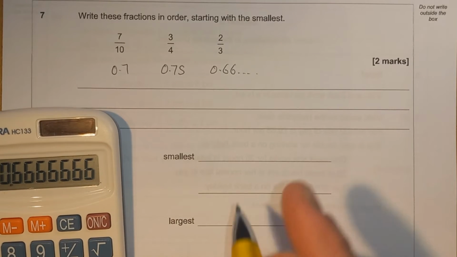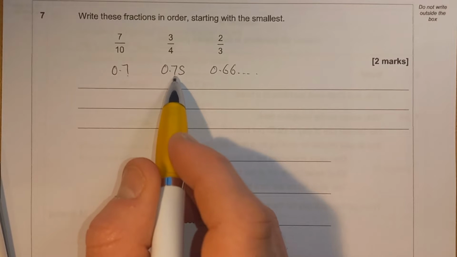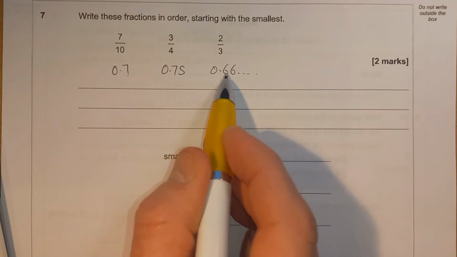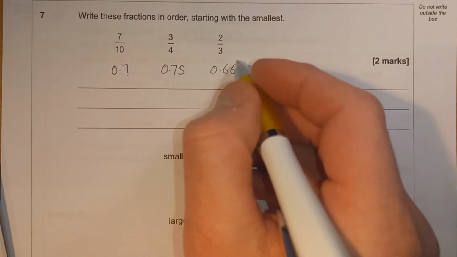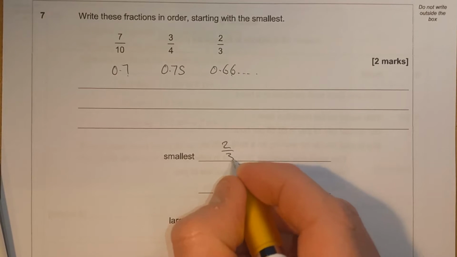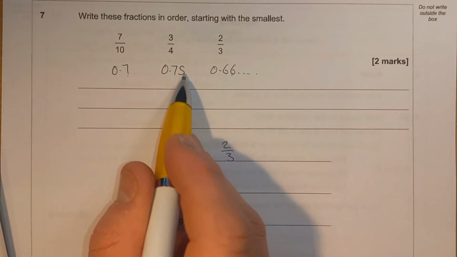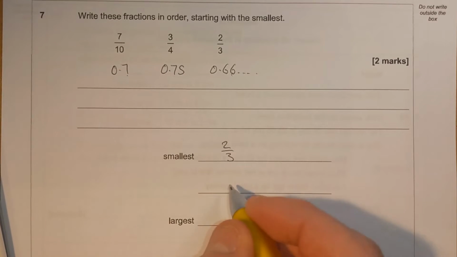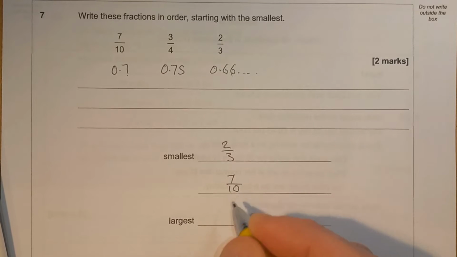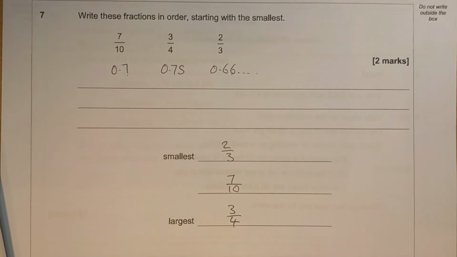Keep going. So the smallest number, well, we've got a 0.7, another 0.7, and a 0.6. So it doesn't matter what numbers come after it. This is going to be the smallest. So 2/3. 0.7 or 0.75. Well, this has got more. So this is going to be the next one. The 7/10. And last would be the 3/4.